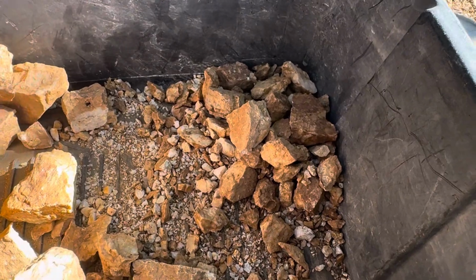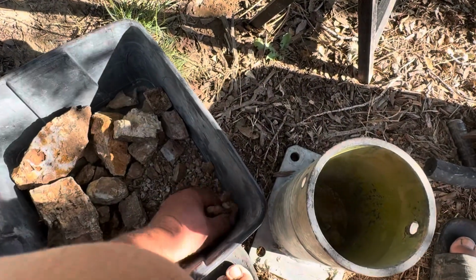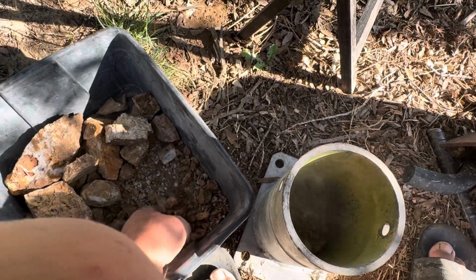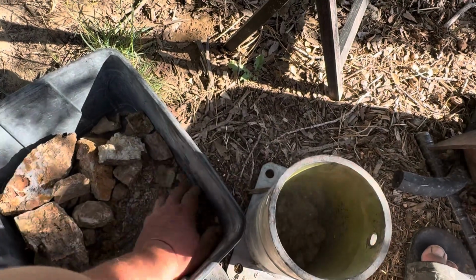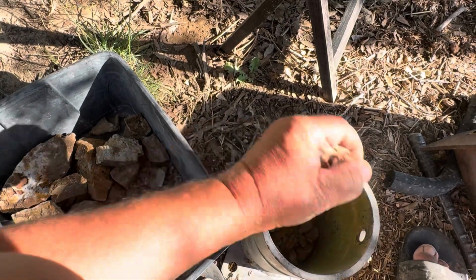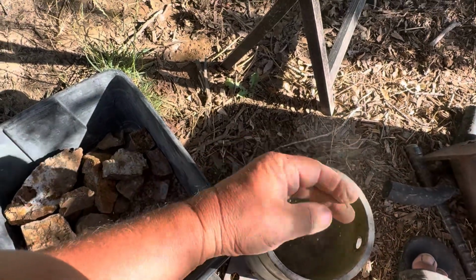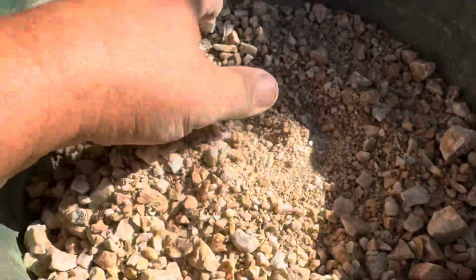Okay, let's see. I'll be starting crushing, taking those smallest pieces. They're easy to crush, and right away we can see what we get. Okay, okie dokie. Now we crush that smallest material.